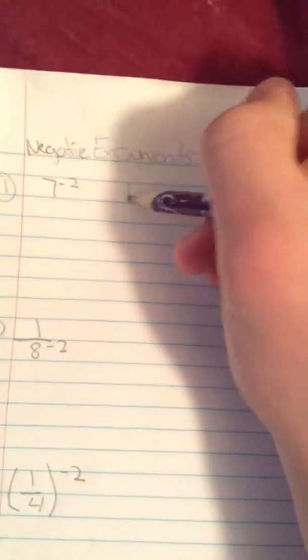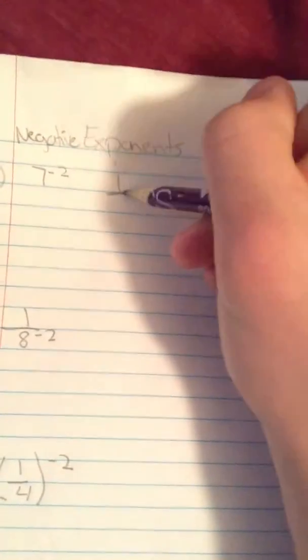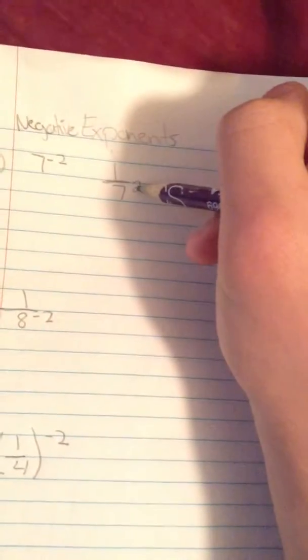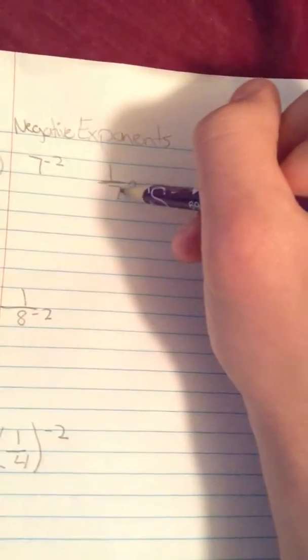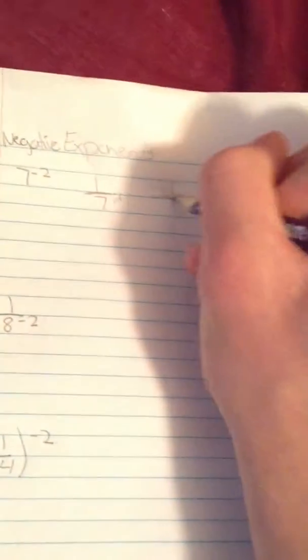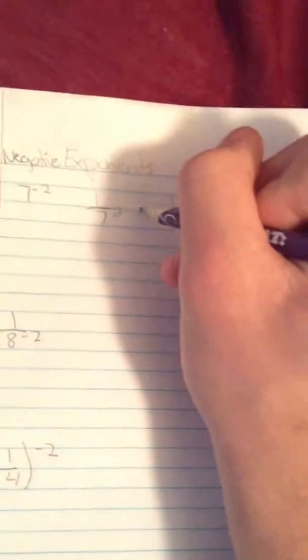So number one says 7 to the negative second power. So you want to flip it. So it becomes 1 over 7 to the second power, and that 2 stays with the 7 because it's with the 7 in the beginning of this problem. So now you just simplify it. So it's going to be 1 over 49, because 7 to the second power is always 49.